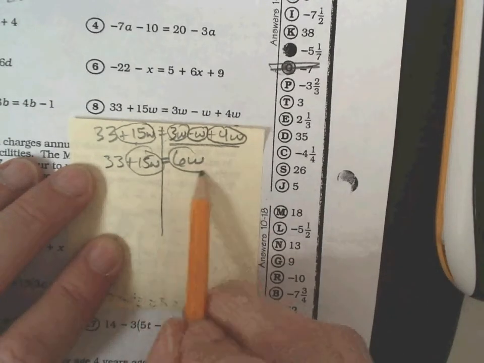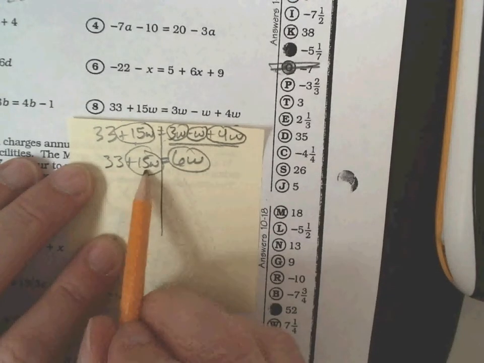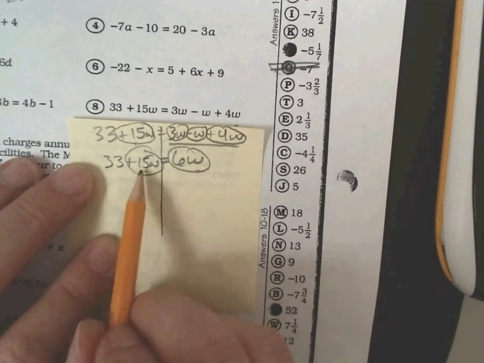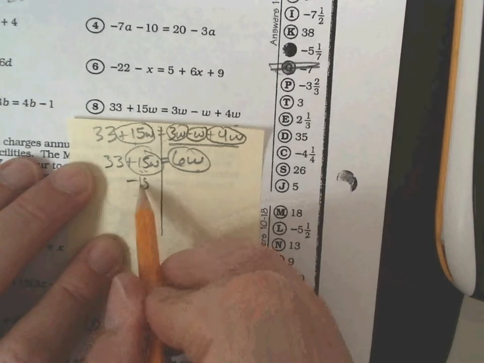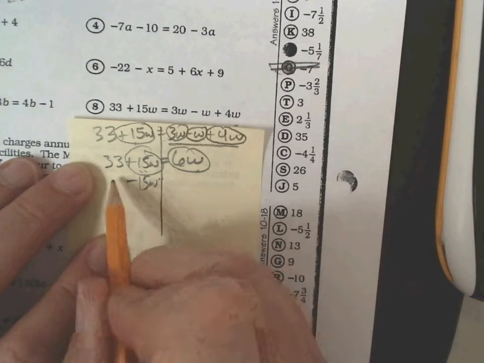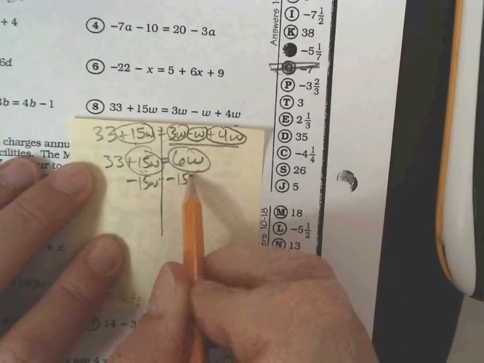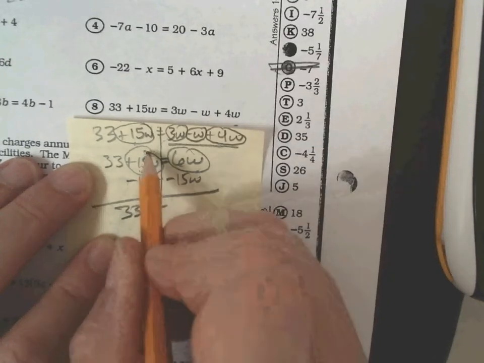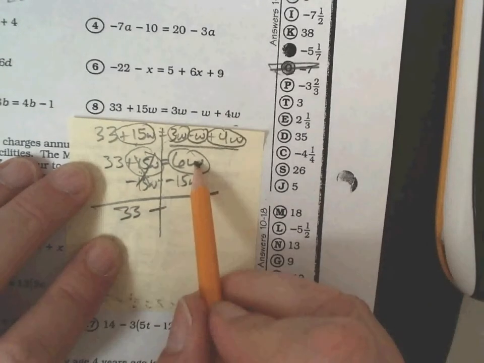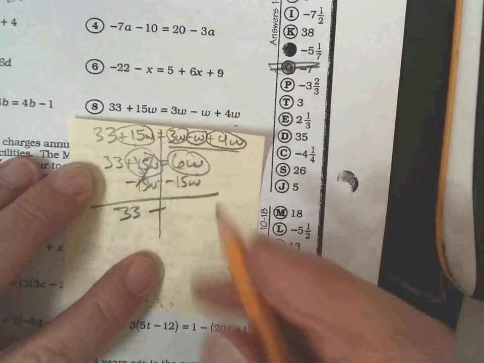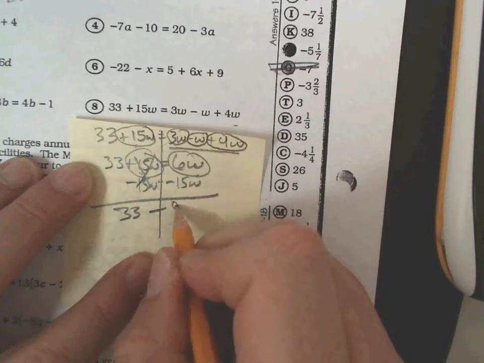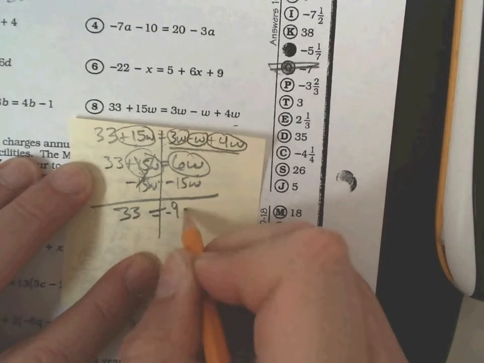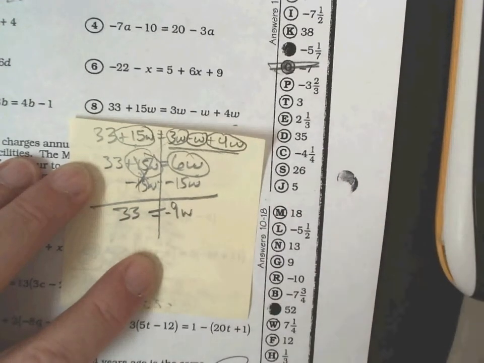Circle. I have too many. I'm going to get rid of this one. Normally I would get rid of the small one, but since I have one by itself over here, I'll get rid of this one. So minus 15 w's, minus 15 w's. So I have 33 equaling, this zeroes out, 6 w's minus 15 w's is a negative 9 w's.